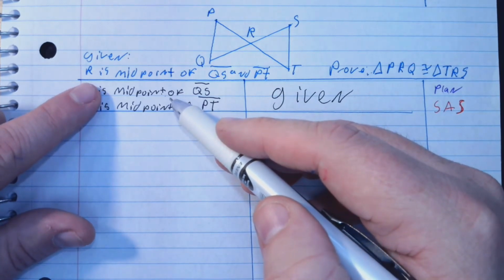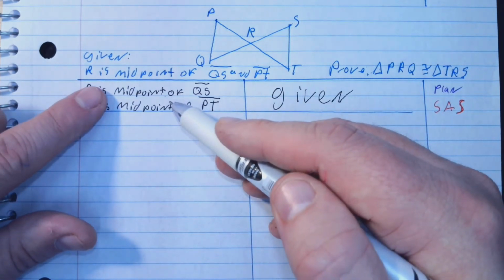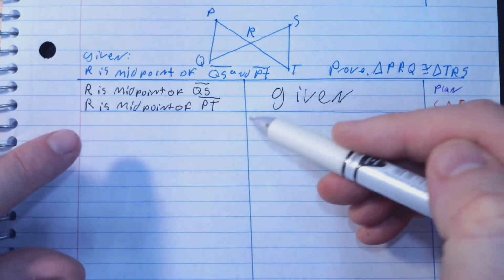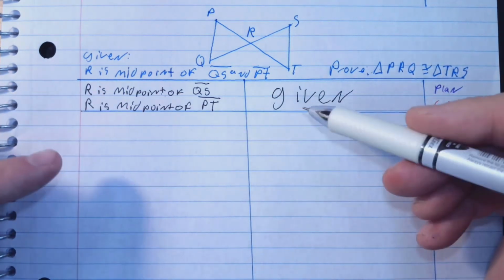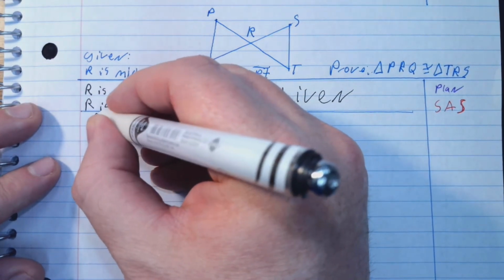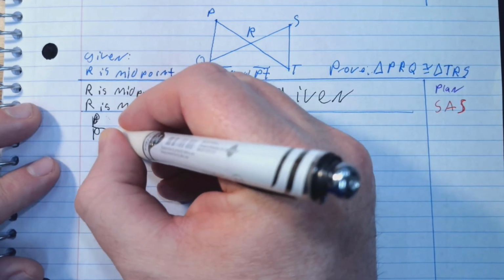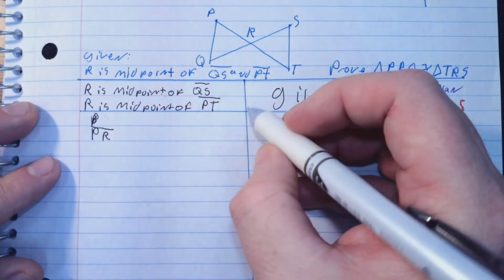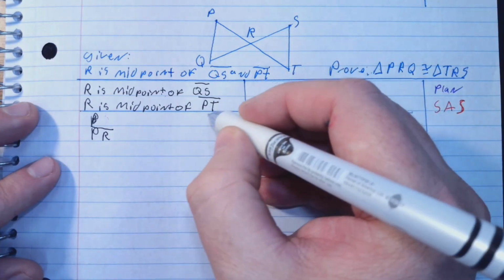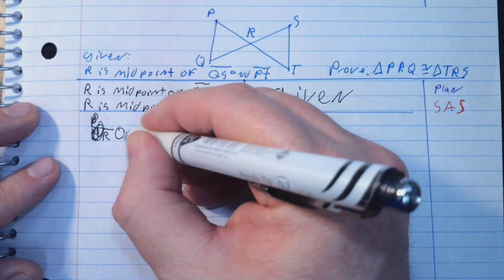Do you remember when we did the definition of midpoint? It was real easy. We had a point that was in the middle, and then the two line segments were, well, let me do the one that comes first. So QS.